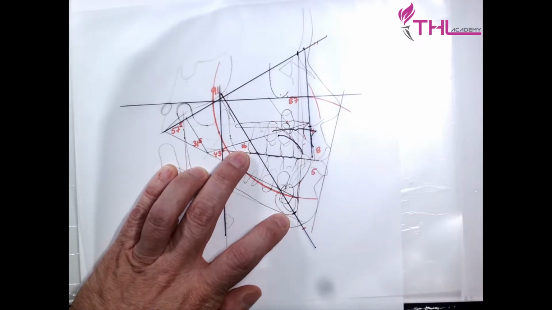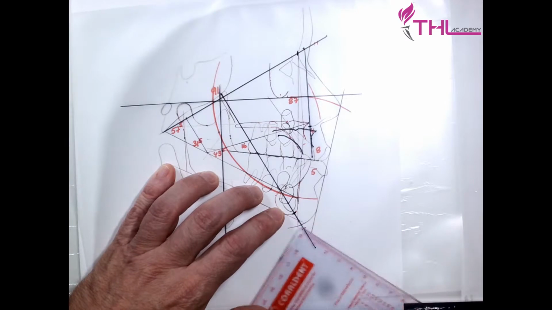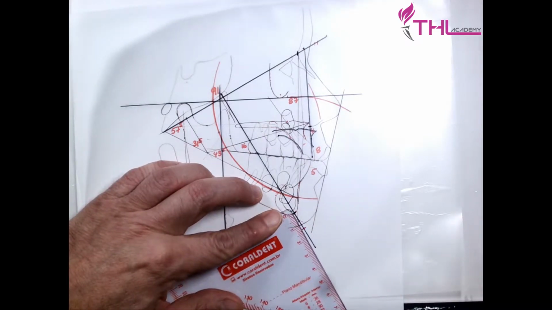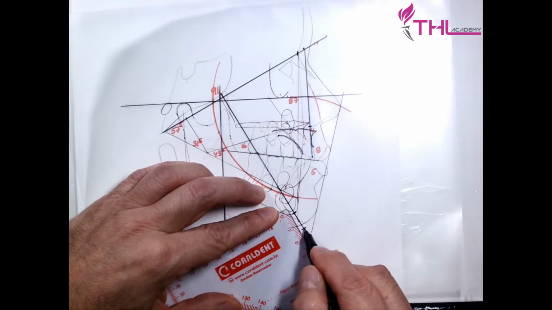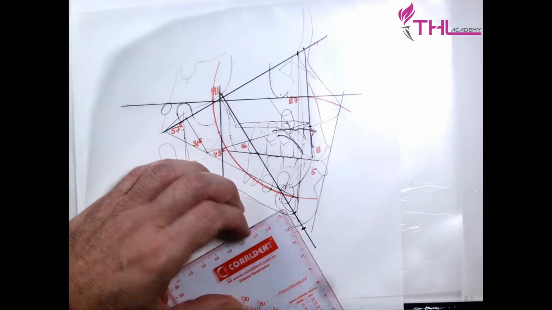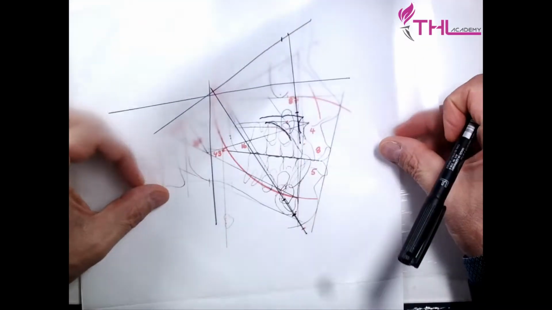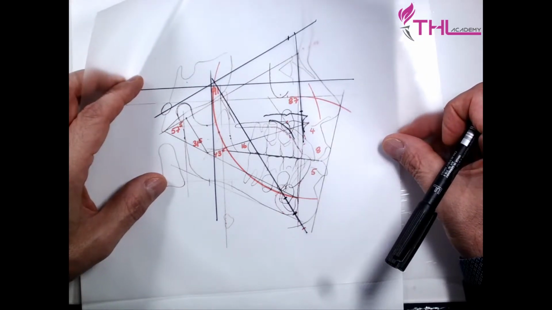Somebody can multiply please. 2.5 times 7 is 17.5. Okay, now I go back with this sheet of paper, sliding it along the facial axis.